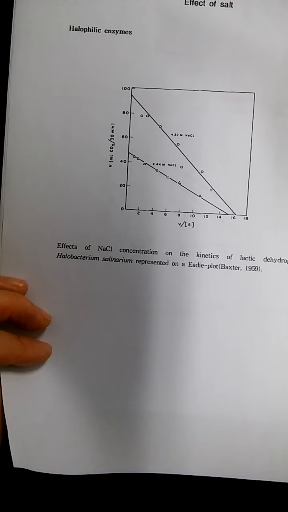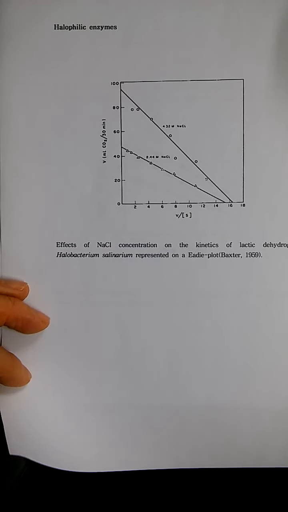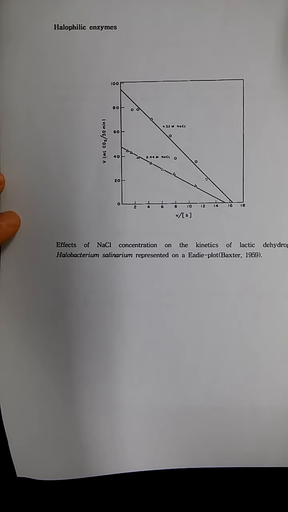Sometimes we can find microorganisms which can live well in solutions saturated with salt, and these bacteria are called halophilic bacteria. Some enzymes purified from halophilic bacteria can be halophilic enzymes, which means enzymes that like halogen or salt.